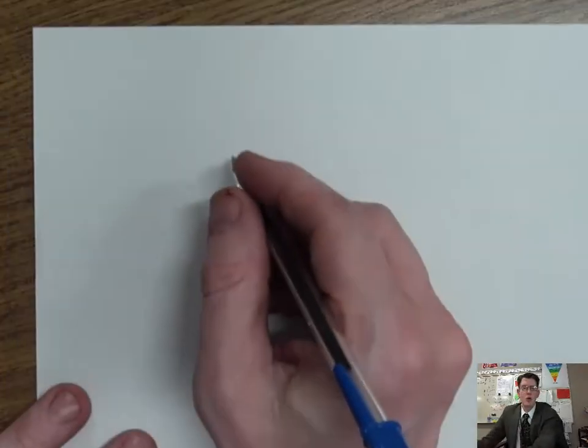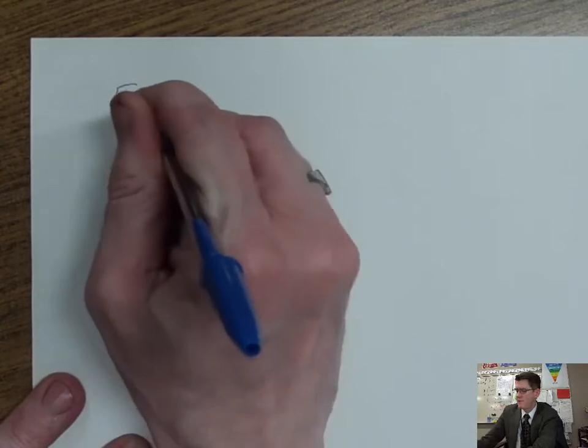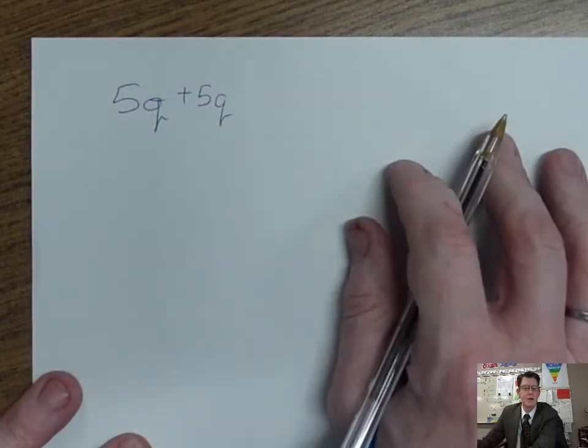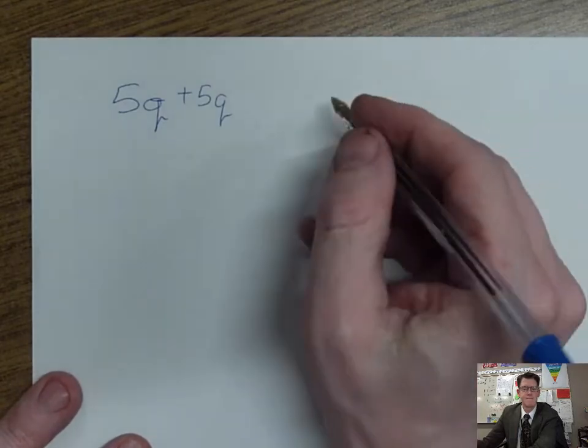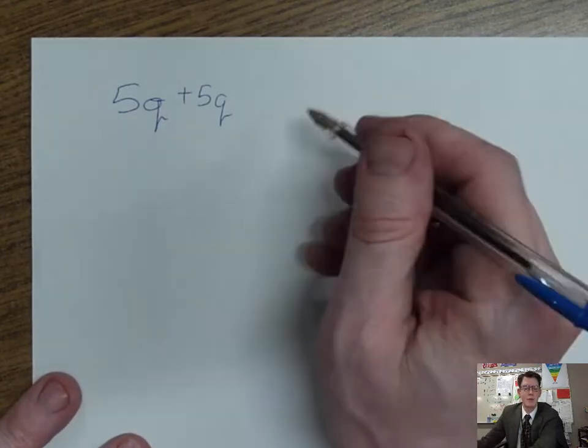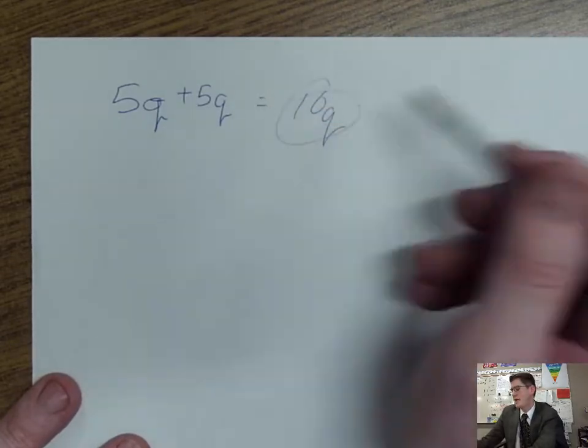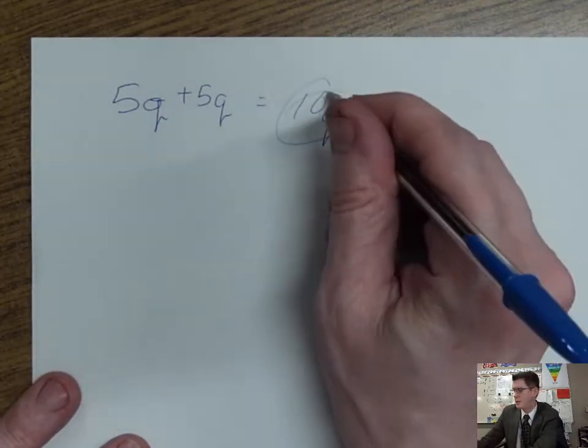Let's start here. Do you know what 5Q plus 5Q is? Yes, you're welcome. If you said thank you, then thank you for saying thank you, and I'll say you're welcome. So anyway, hopefully something to get you smiling just a little bit as we talk about factoring expressions.